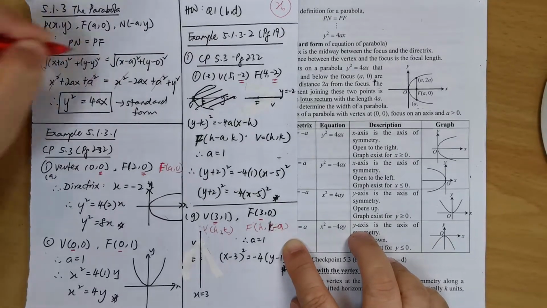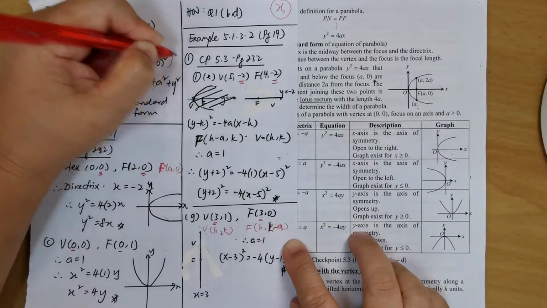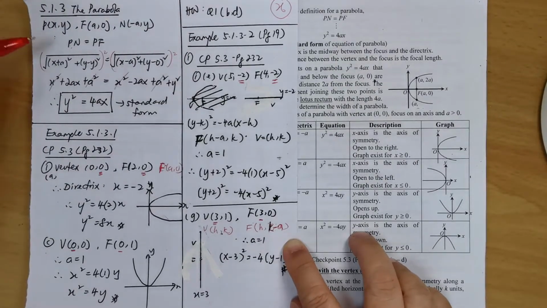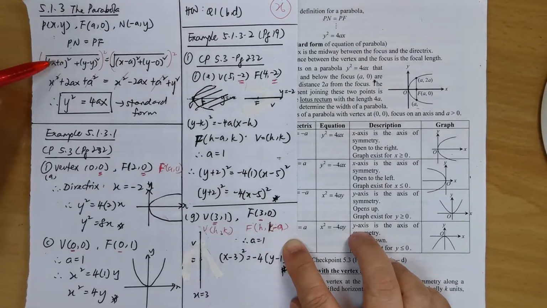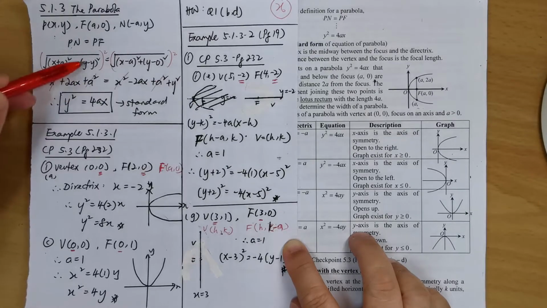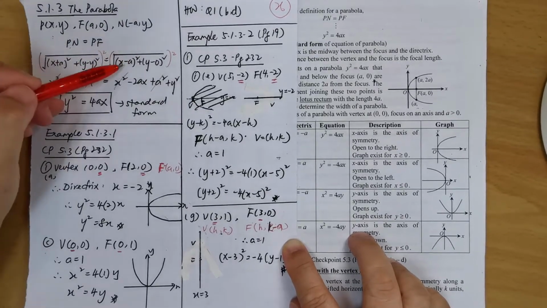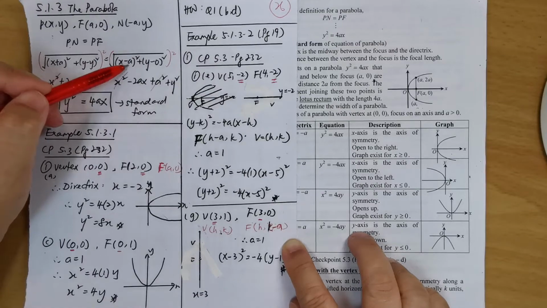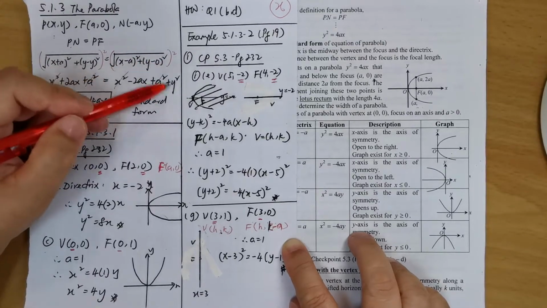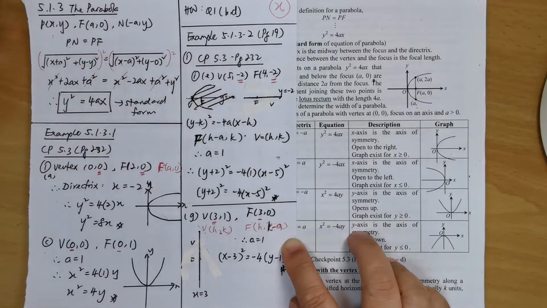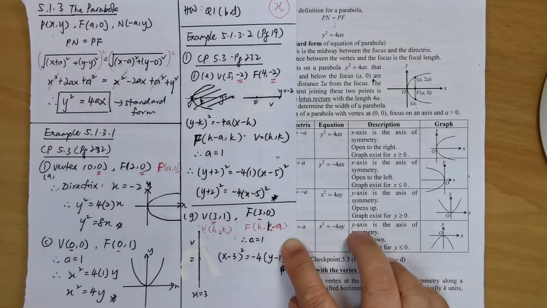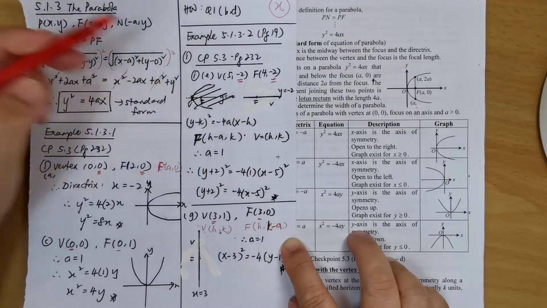Of course the next step is squaring both sides so that we can eliminate the square root. Then expand. So x squared plus 2ax plus a squared; y minus y is 0 already. This one expands to x squared minus 2ax plus a squared, and this is y squared. Then x squared simplifies, a squared simplifies, so what is left is y squared.